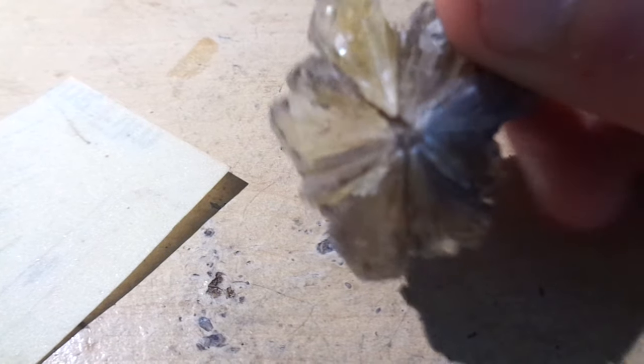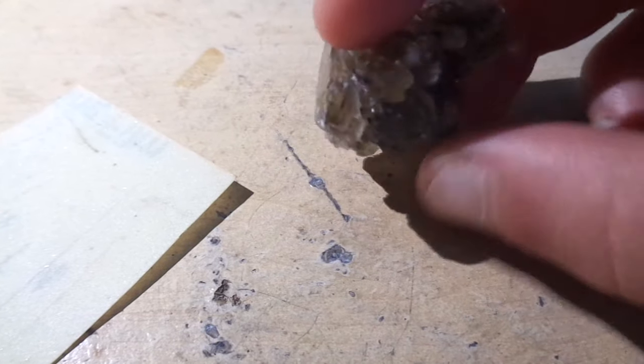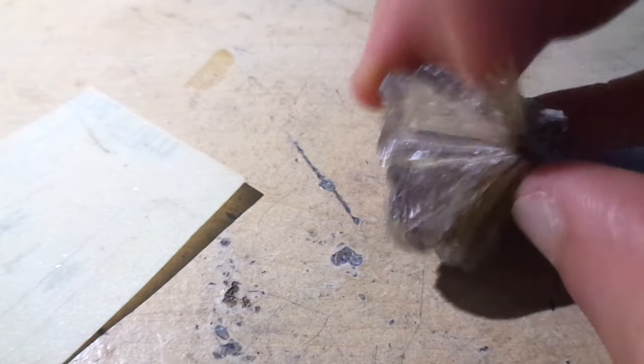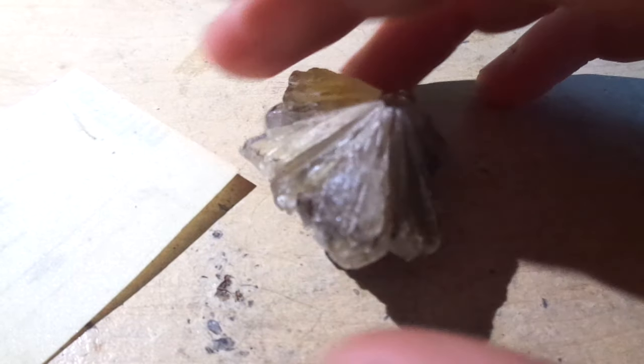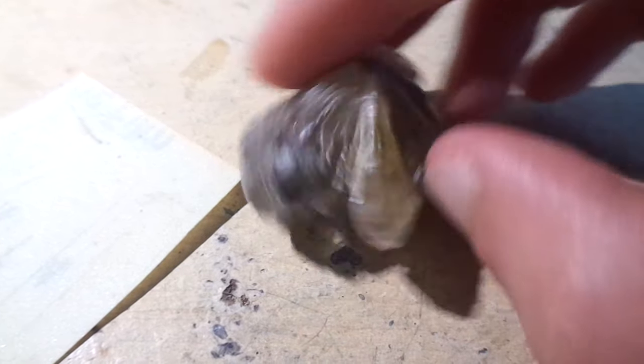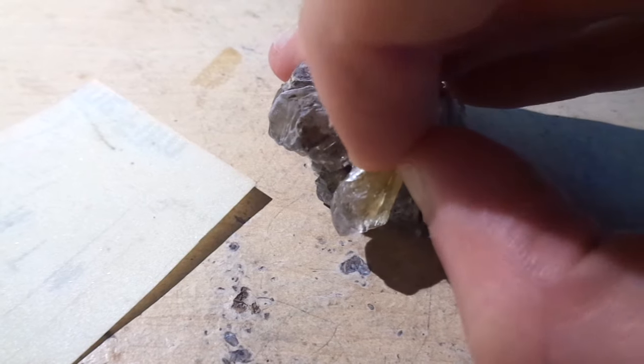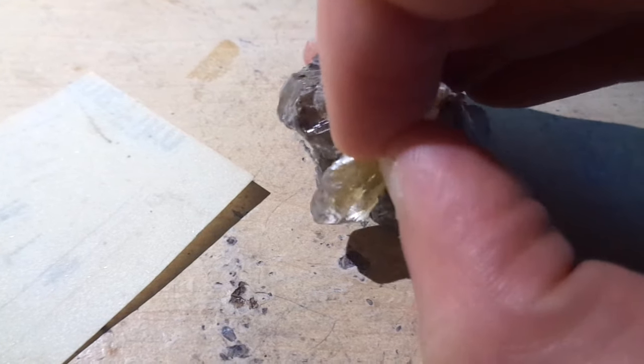So, for example, I have a piece of gypsum here. It's really soft. It has a 2 hardness on the Mohs scale. So theoretically you can scratch it with your nail.